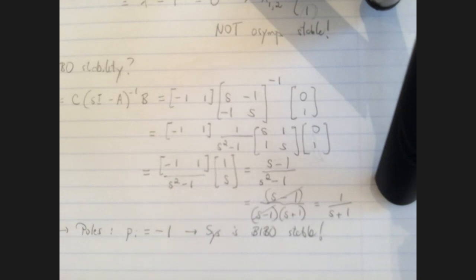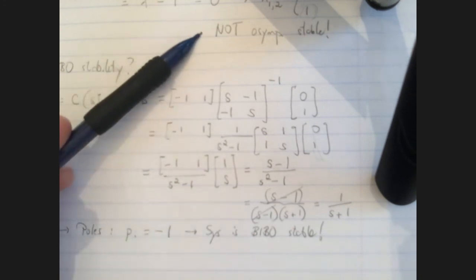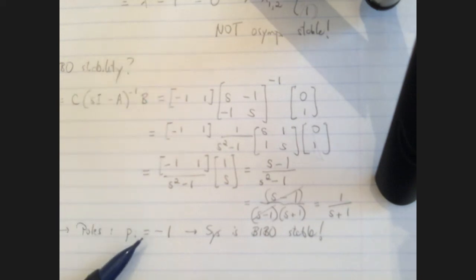So this is one of those cases where it was not asymptotically stable, but it was BIBO stable. As we can see, BIBO stability is less rigorous than asymptotic stability, as in this case.